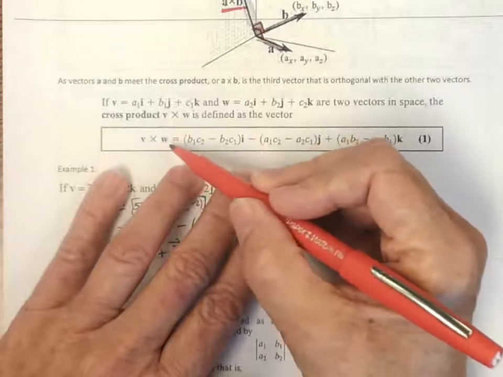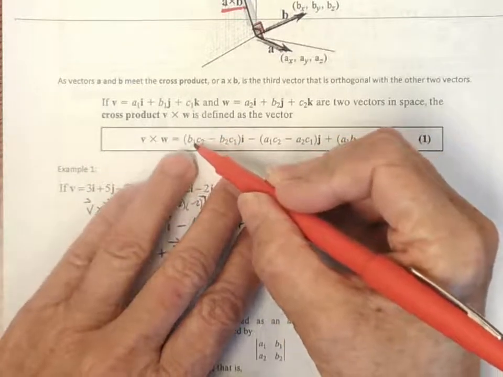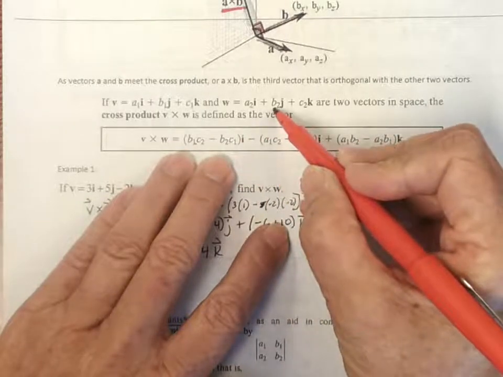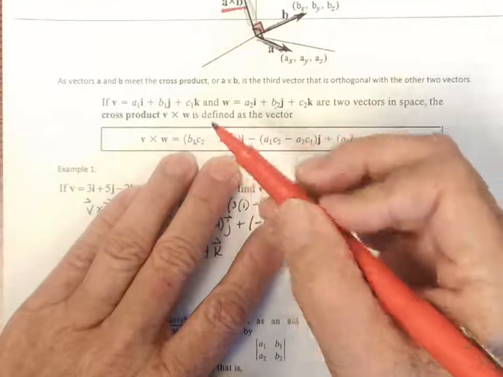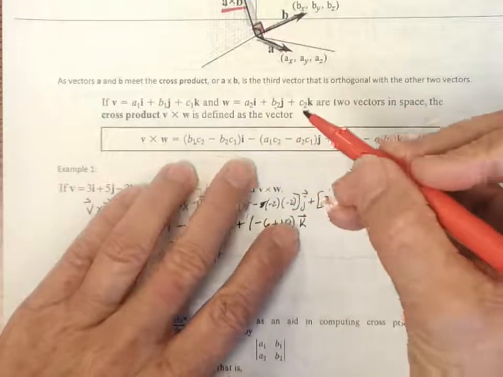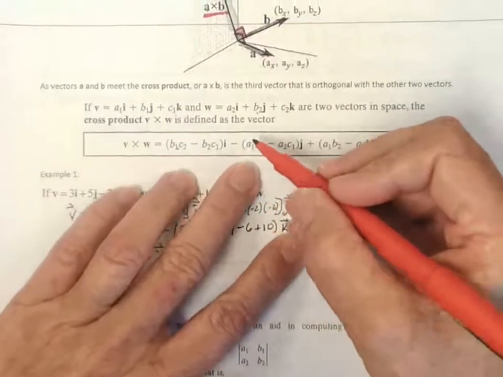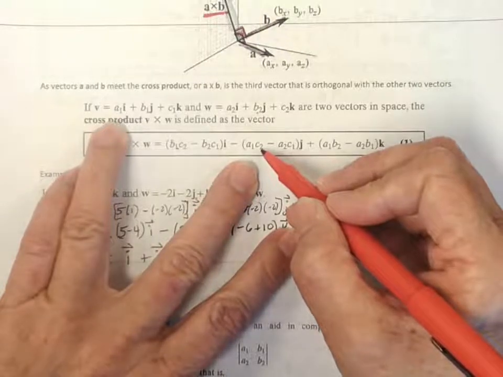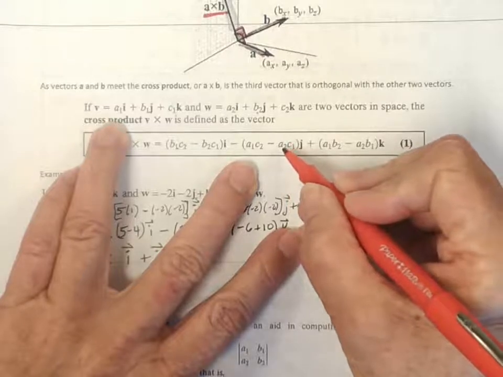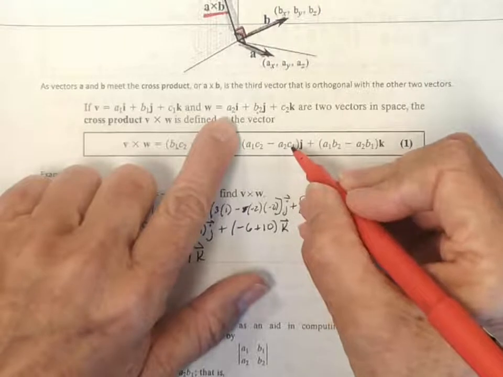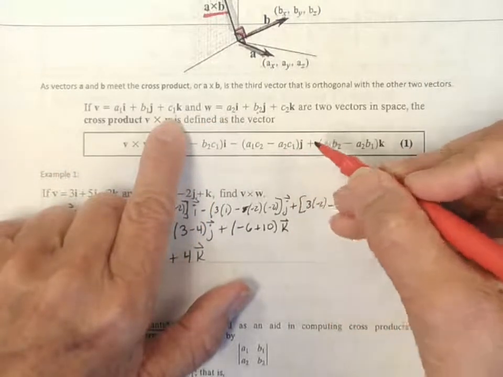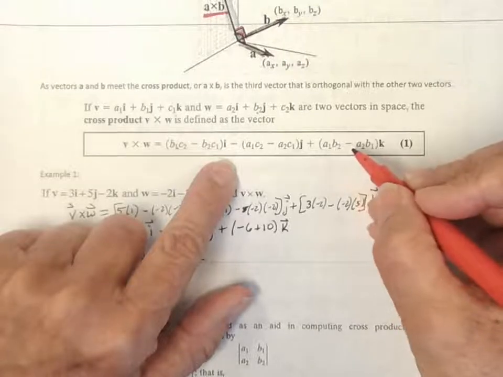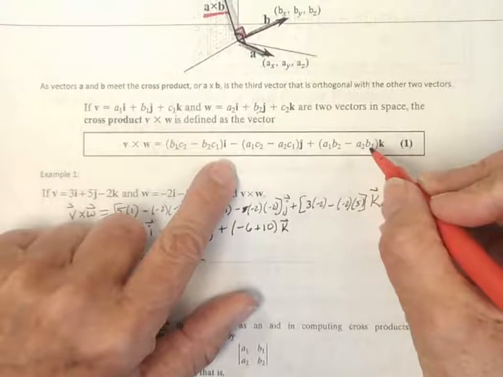So if I want to look at V cross W, the B component from the first vector times the C component of the second vector, minus the B component of the second times the C component of the first, multiplied by the unit vector in the x direction, minus the x component in the first vector times the z component in the second, minus the x component in the second vector times the z component from the first, plus the x component from the first times the y component from the second, minus the x component from the second times the y component from the first.